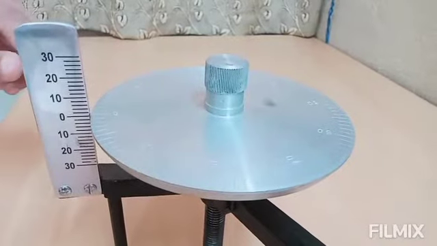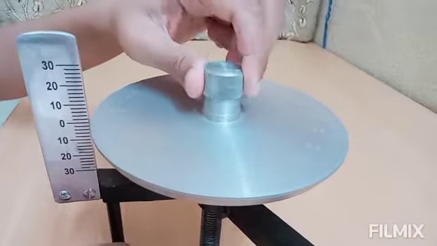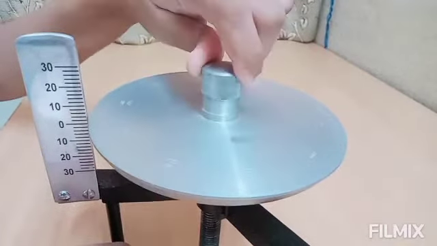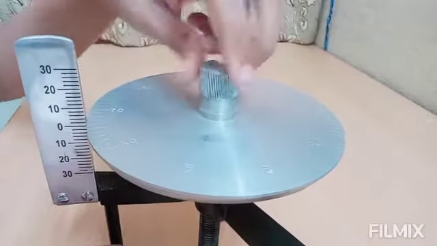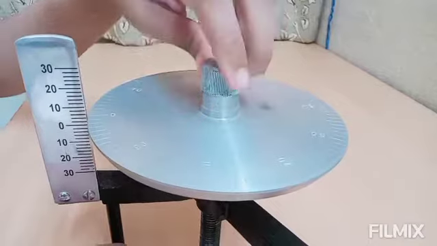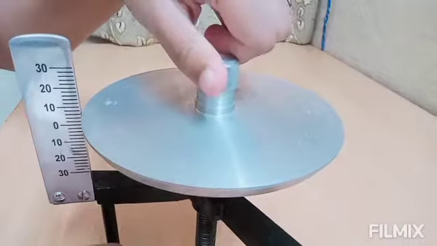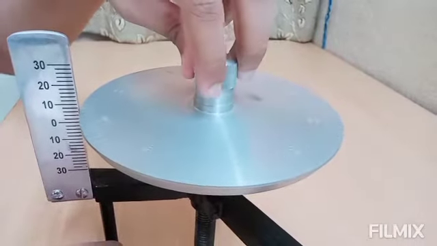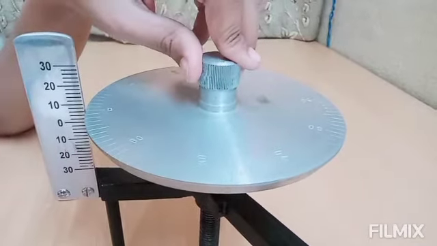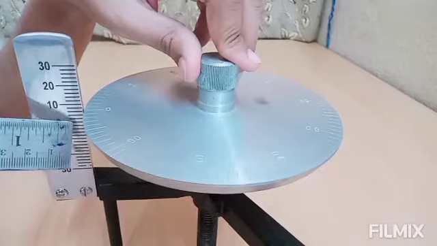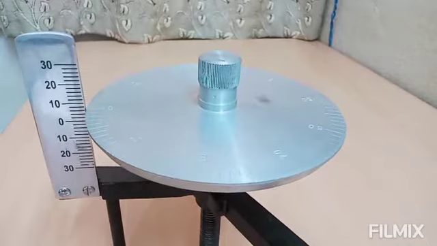So now I am going to rotate this circular disc 3 times. One, two, three. So as you can see, the distance moved is 3 mm. One, two and three. This is the value of our D.